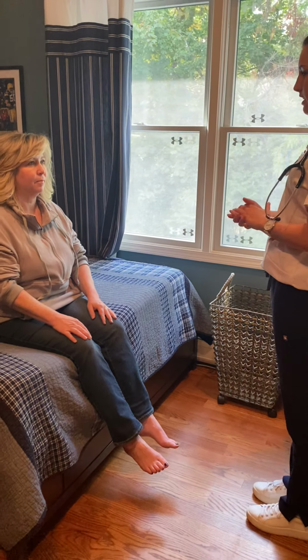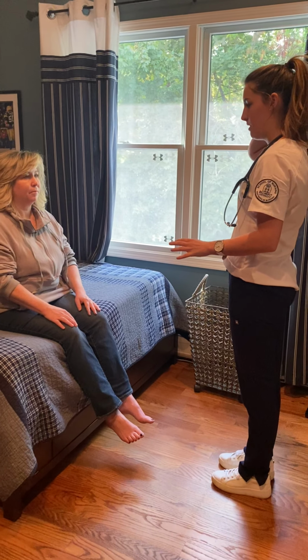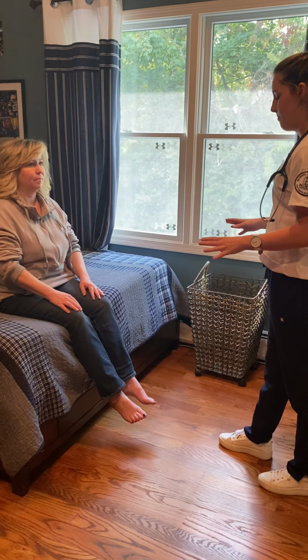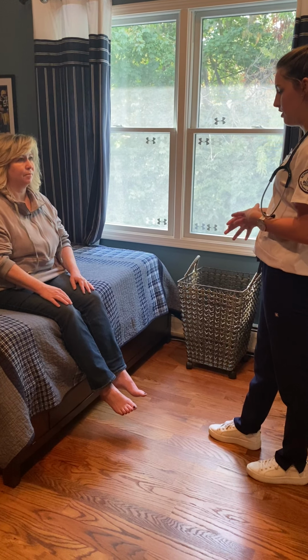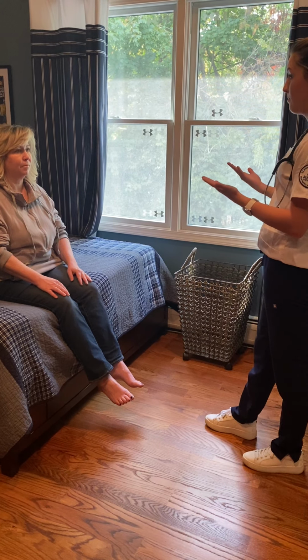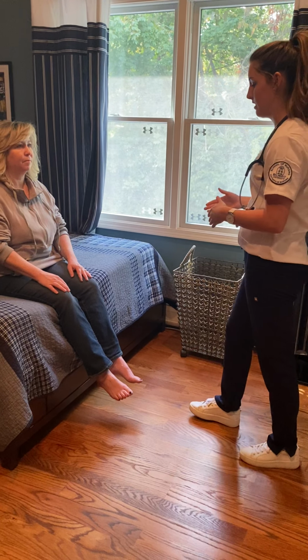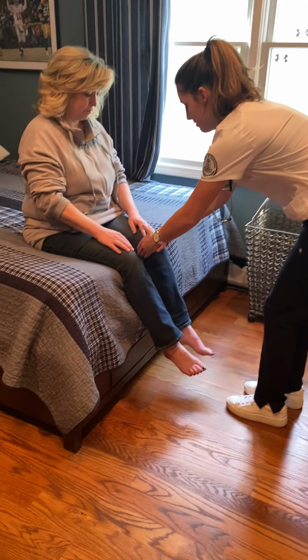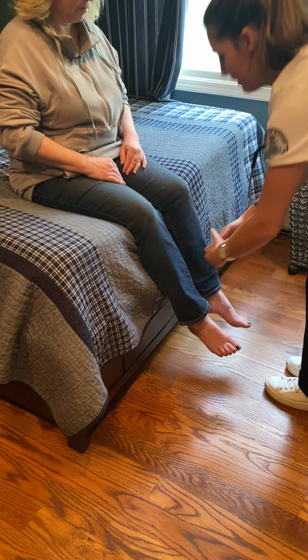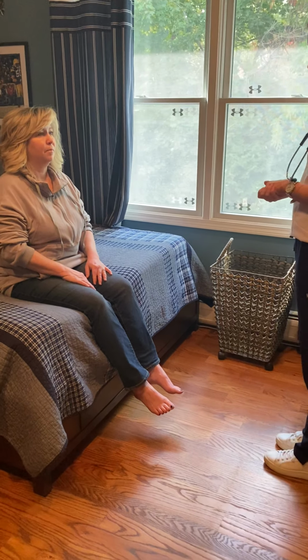So now I'm going to be performing the exact same assessment but on your legs. So first I'm just going to assess your legs. Legs are symmetrical and proportionate to the patient's body. There is no edema noted. Again, I'm going to check with the back of my hands. Please let me know if you're uncomfortable. I'm going to check here. Okay, patient's legs are pink and warm.